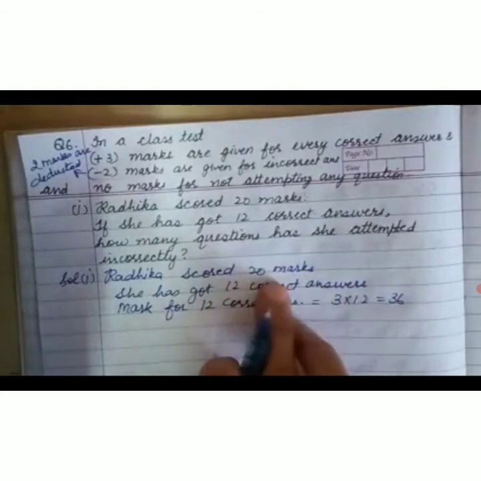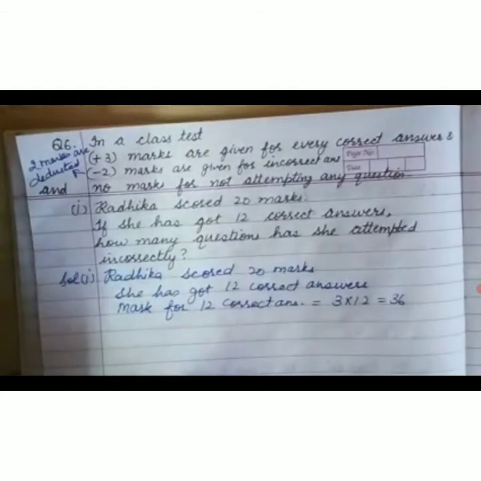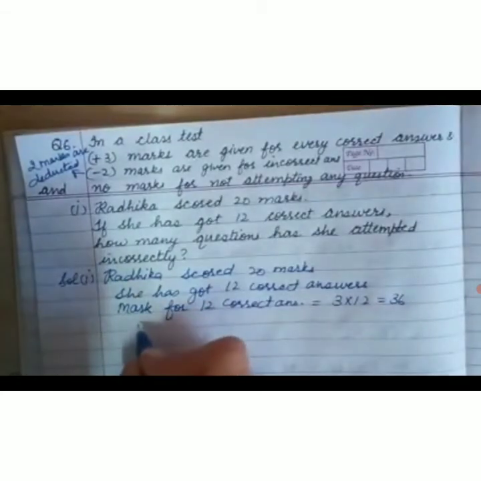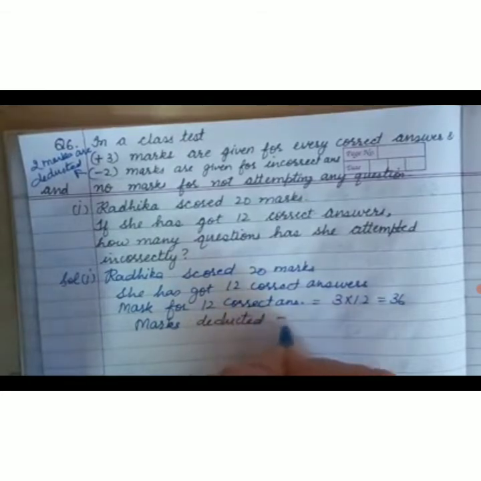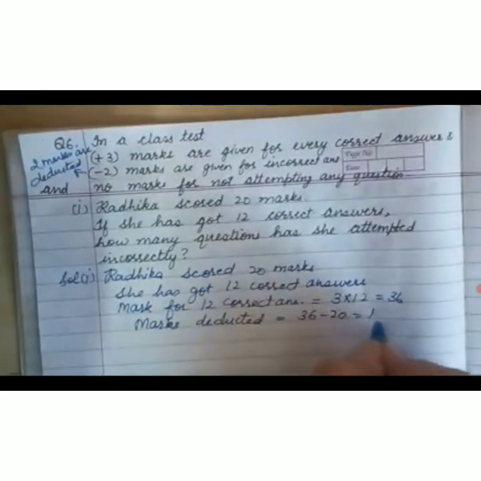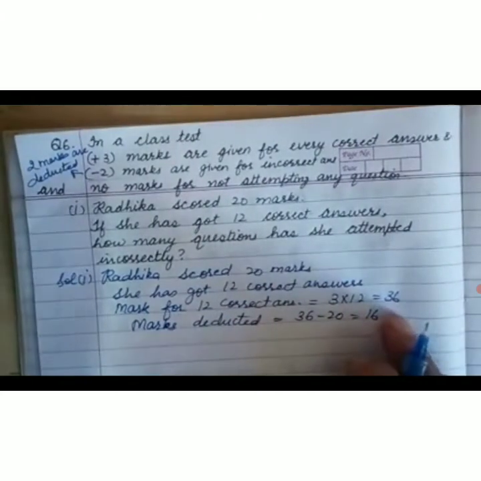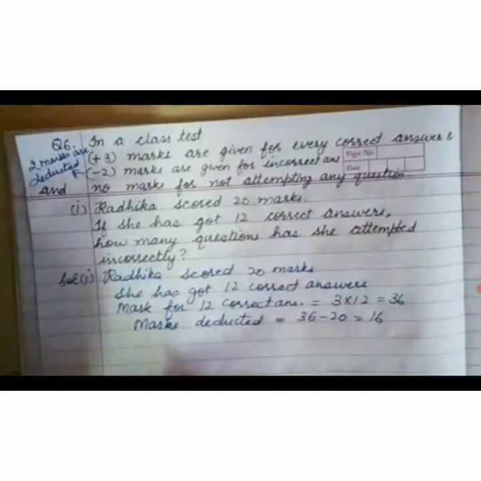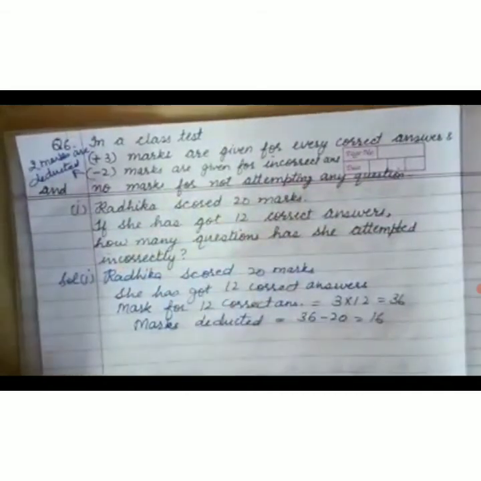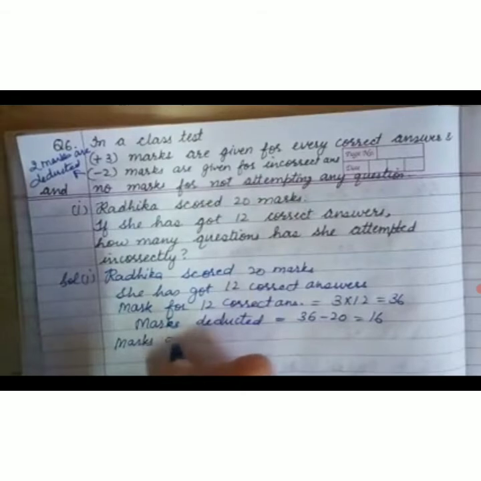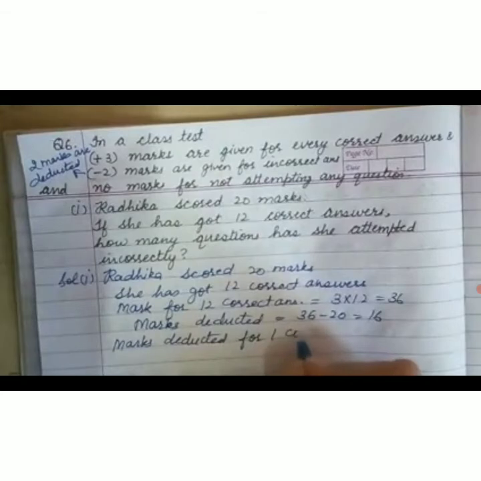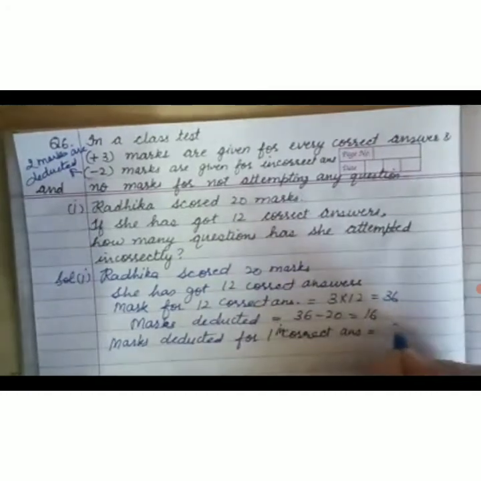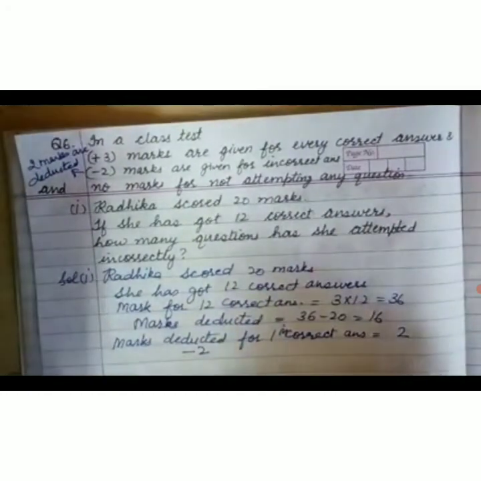So 20 marks means she attempted incorrect answers also. So how many questions has she attempted incorrectly? The marks deducted are 36 minus 20, which is equal to 16. Here, for one incorrect answer, 2 marks are deducted, right? So it is minus 2.